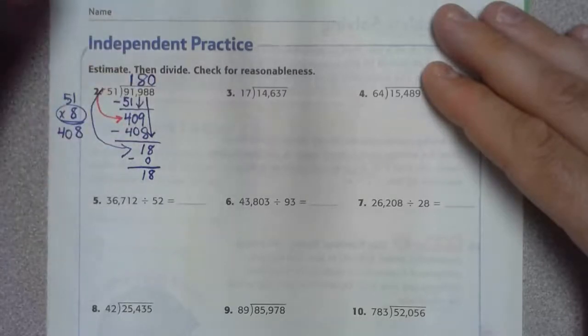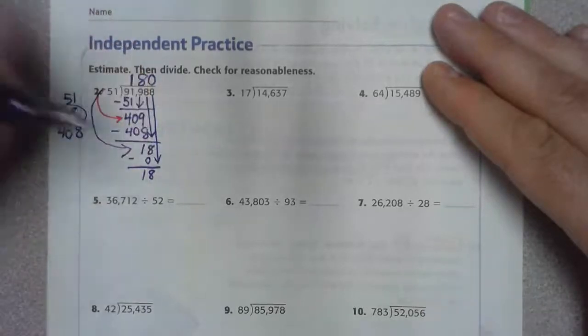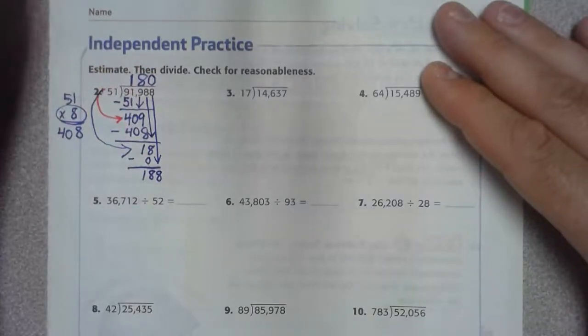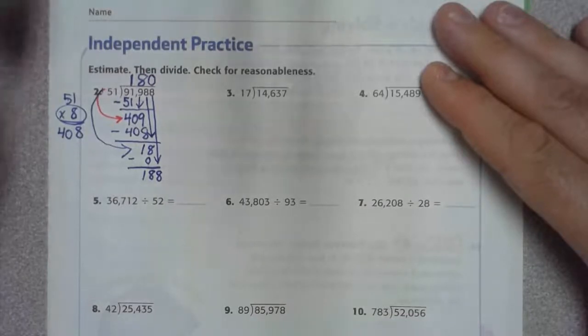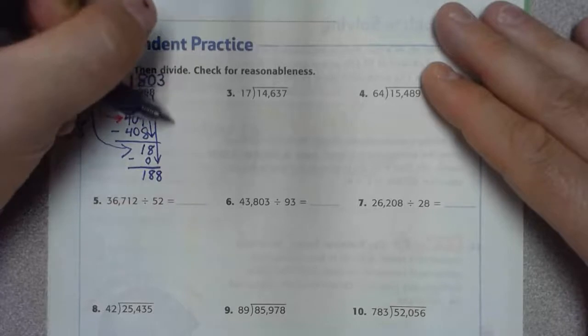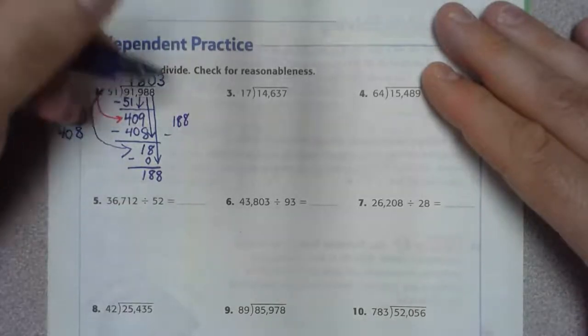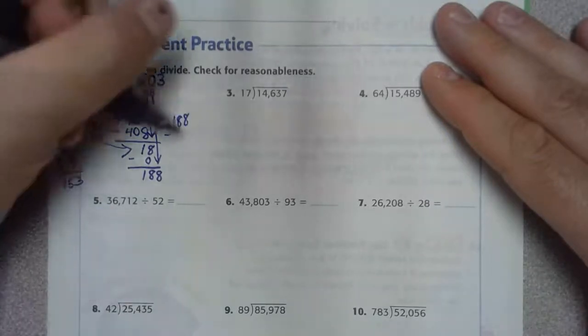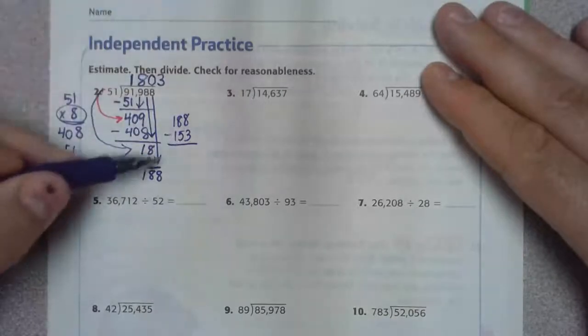What's my last, very, very last step, Brighton? Bring down my last 8, kind of got on the side there. And now I got to say to myself, how many times can I fit 51 inside of 188? What do you think, Ireland? She says 3 because she knows, well, 50 times 3 is 150. 1 more would be too much. So she's going to say 3. So 188 minus, what are we going to subtract? 51 times 3. If you don't know, you got to do it over here. 153. See how I went to the next level if I run out of room?